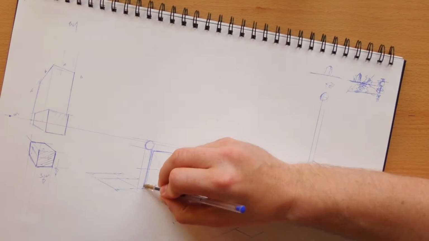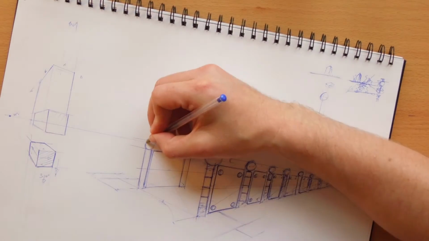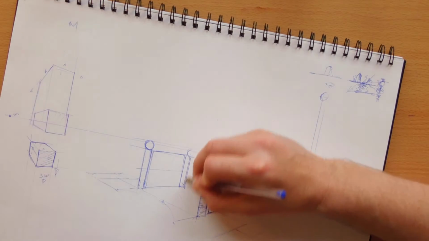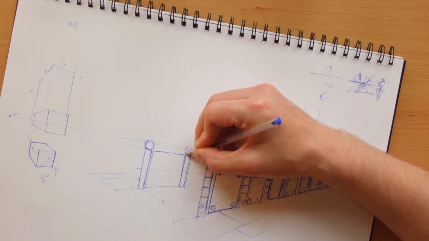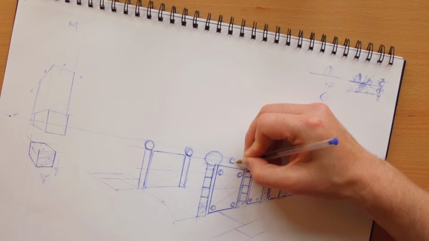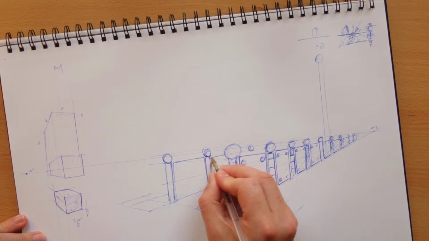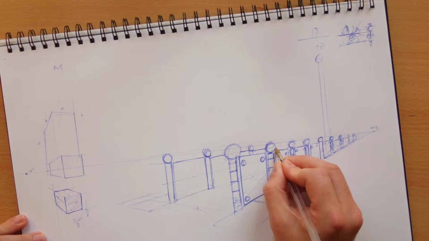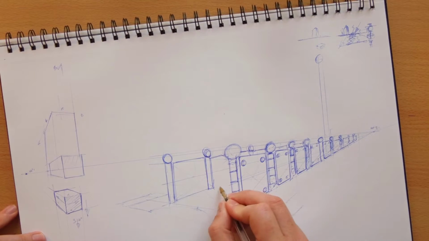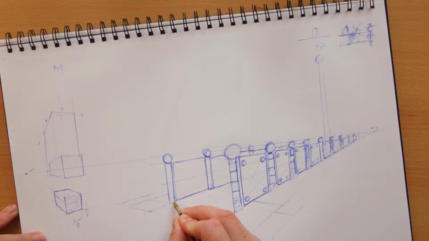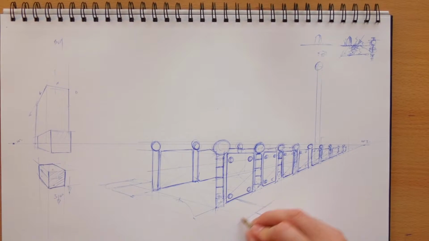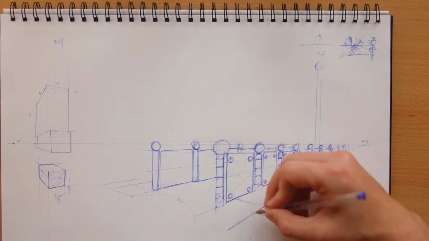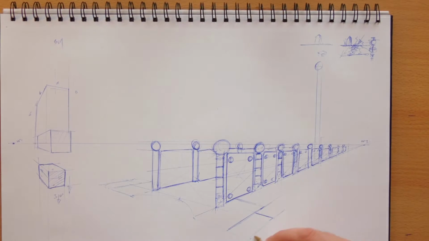Alright, so I'm going to try and define this edge a little bit as well. We'll put this here. Like that. Maybe this could be some kind of concrete down here.